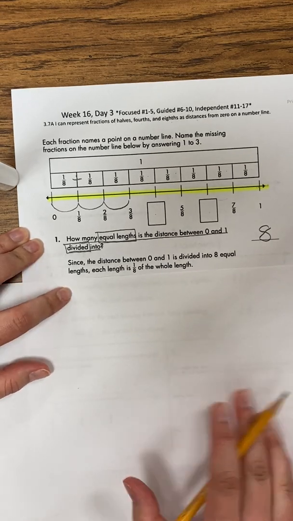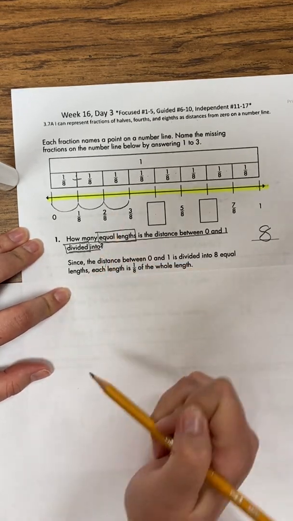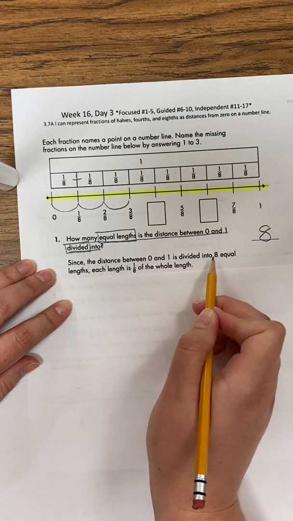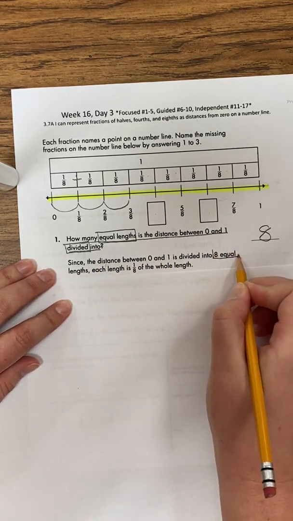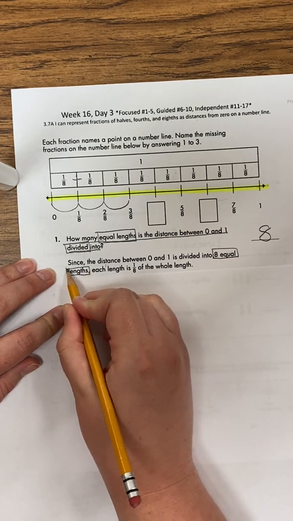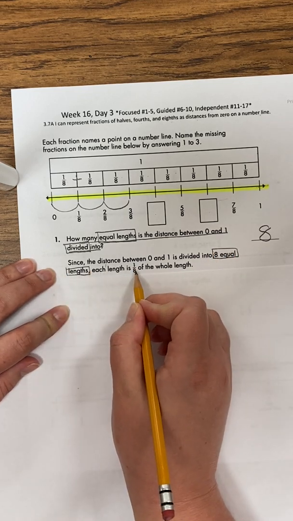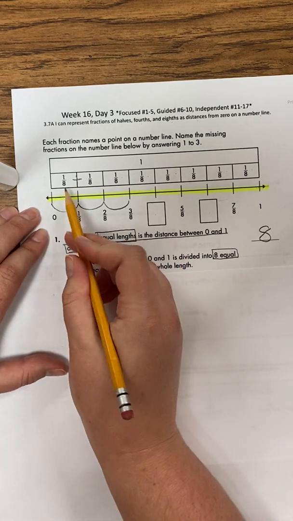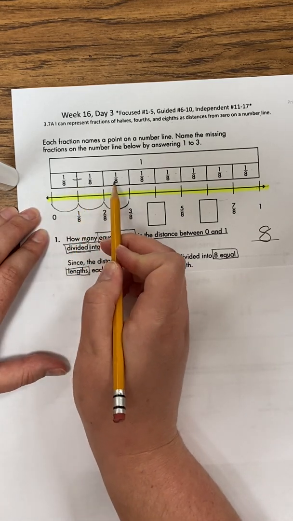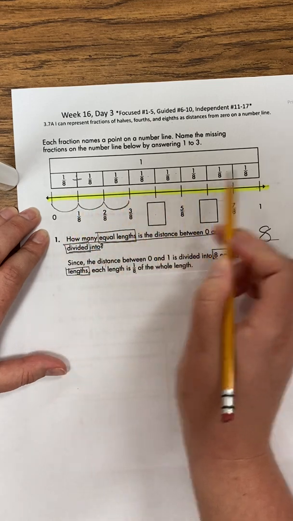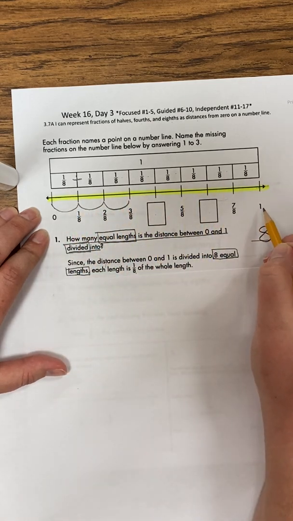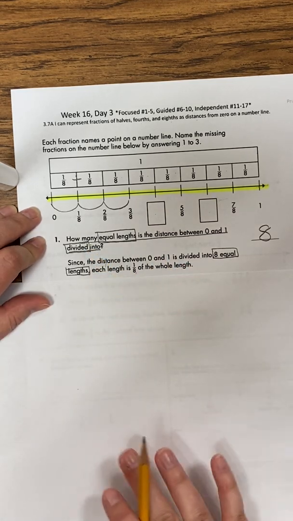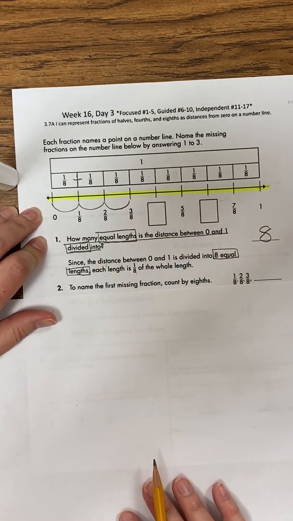Now this is just a further explanation of what we just solved. Since the distance between 0 and 1 is divided into 8 equal lengths, each length is 1/8 of the whole length. Okay, so each piece represents 1/8, and when we add them all up, it will add up to a whole number. That's what this is trying to explain. So let's go ahead and continue on now.